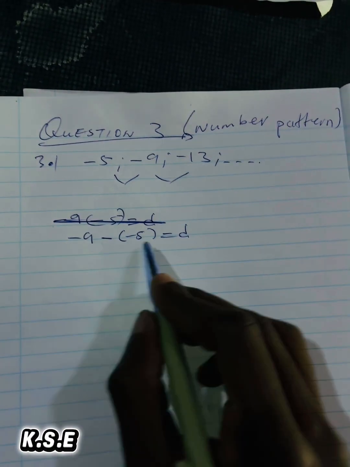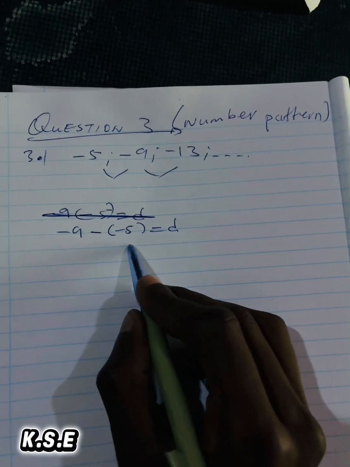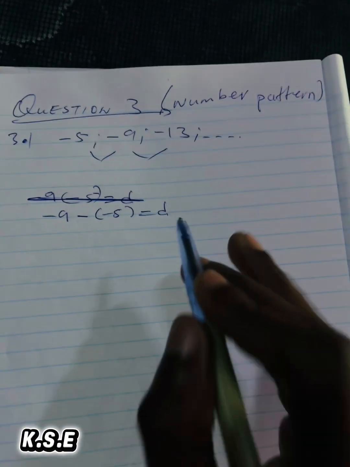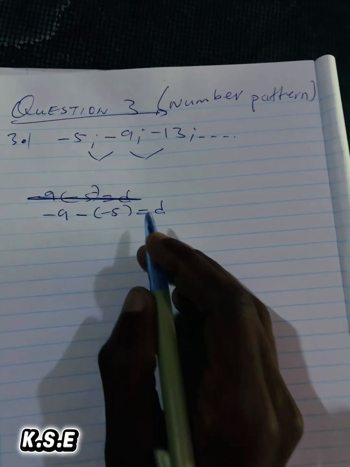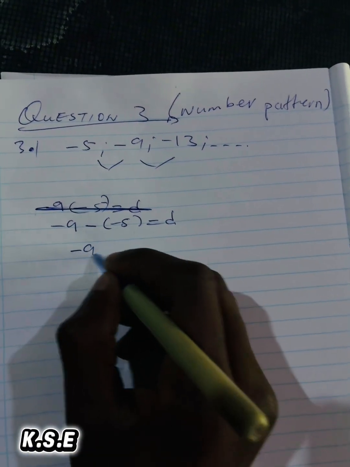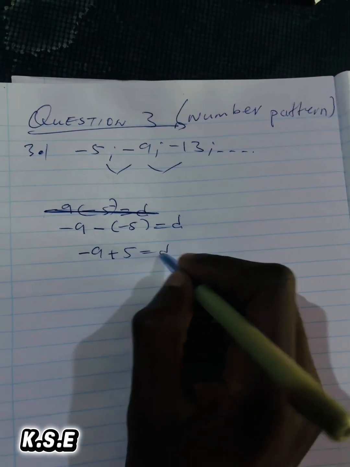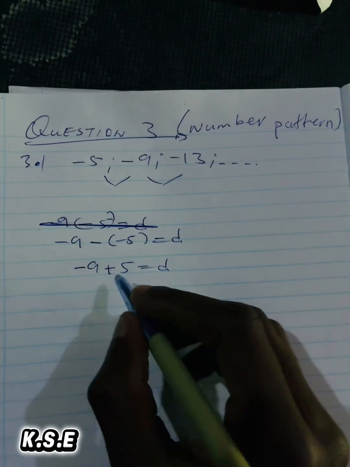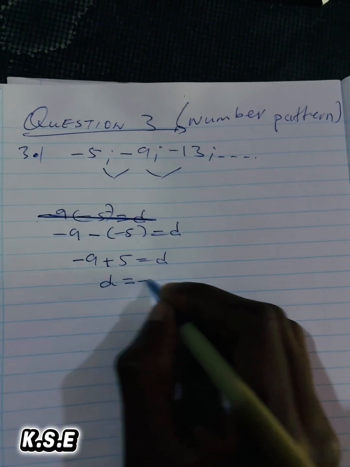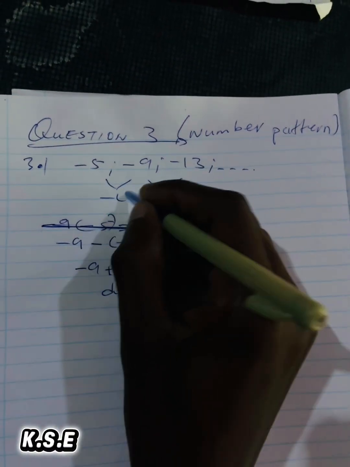The bracket part is very, very important. So this and this is going to give us positive 5. Now we have plus 5 equal to the difference. So 5 minus 9 is going to give us negative. The difference becomes -4.